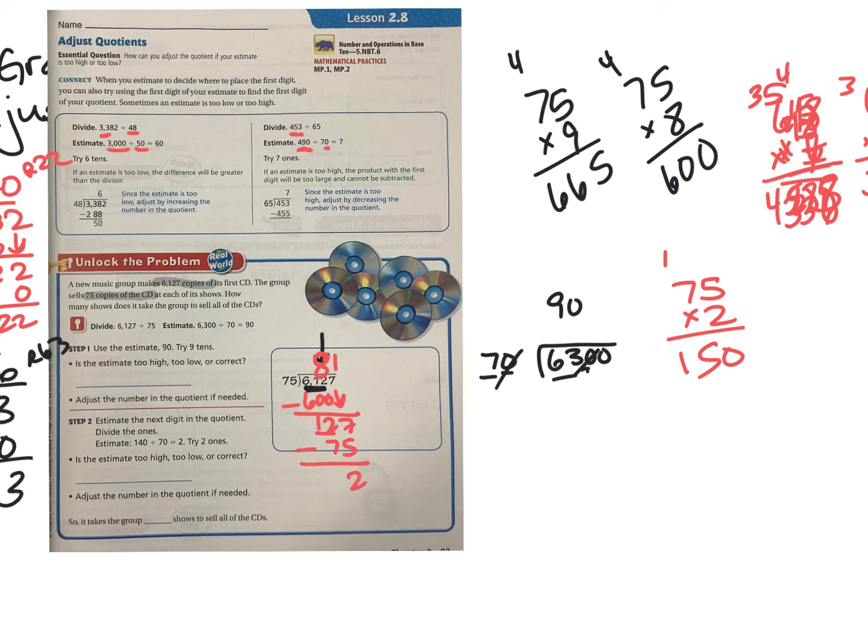Hopefully you're seeing how I'm making those adjustments. 7, 8, 9, 10, 11, 12, 52. That is smaller than that, so that's as much as I can do, and I end up with a remainder of 52. Was an estimate too high or too low, correct? Our too high one was 9. No, it's not correct. And we adjusted, we made it the 8. We didn't really do the re-estimate, we just calculated and it was just right.